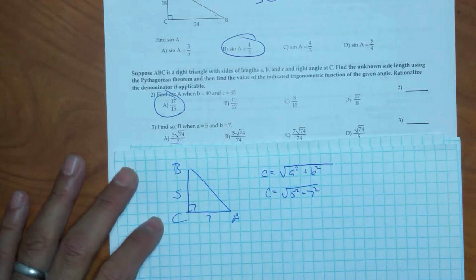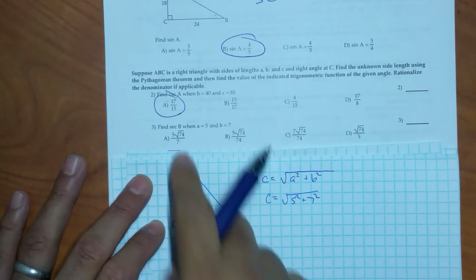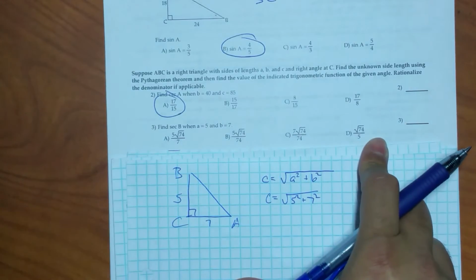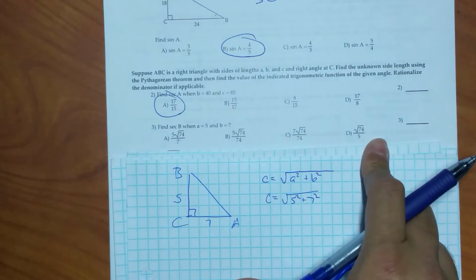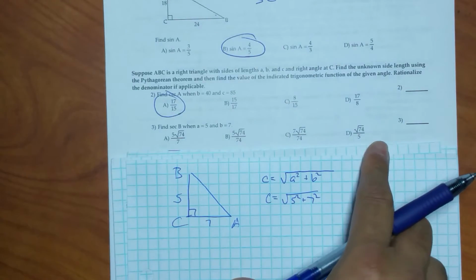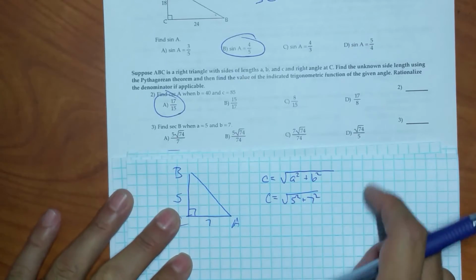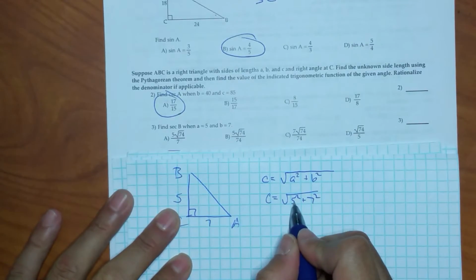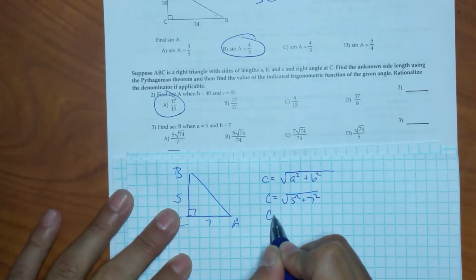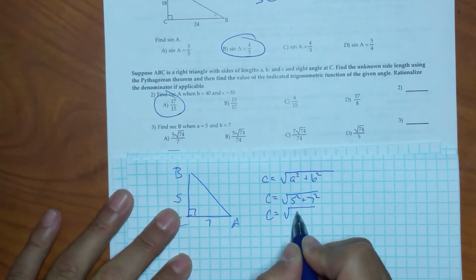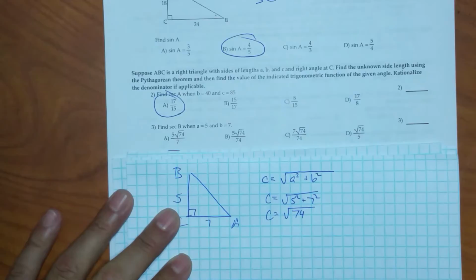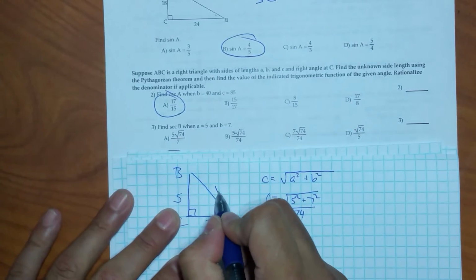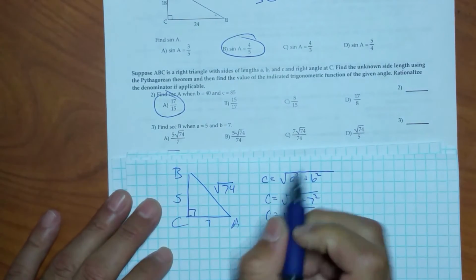Now, do I have any decimals in my answer here? In multiple choice, I don't have any decimals, do I? So that means I'm going to end up with a radical here, so I need to actually do some work for this one. Now, this is 25 and that's 49. So C is equal to the square root of 74. 25 plus 49 gives me 74.